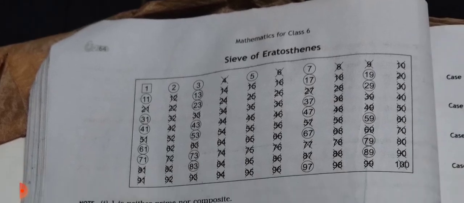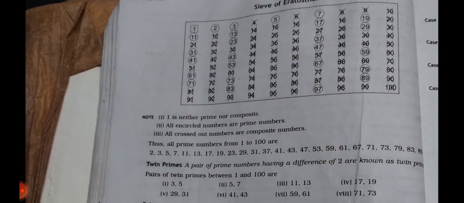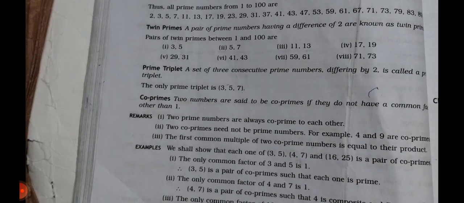Sieve of Eratosthenes. Note, 1 is neither prime nor composite. All encircled numbers are prime numbers. All crossed out numbers are composite numbers. Thus, all prime numbers from 1 to 100 are these.